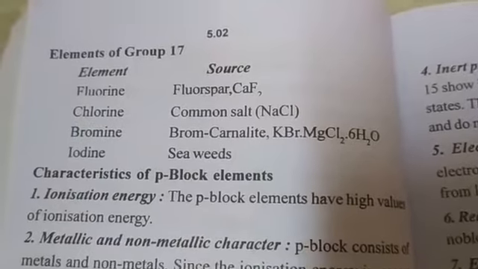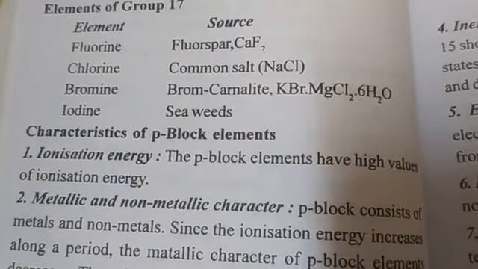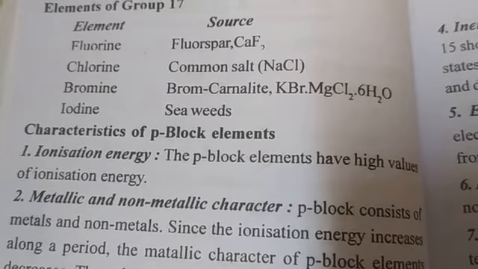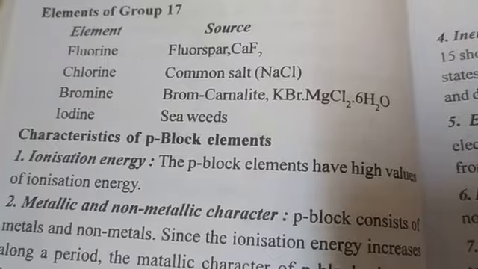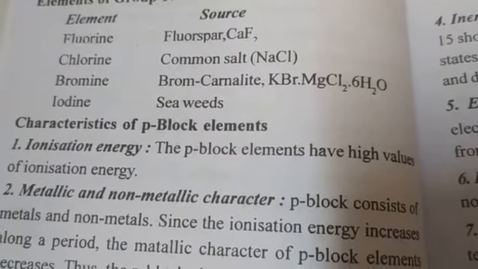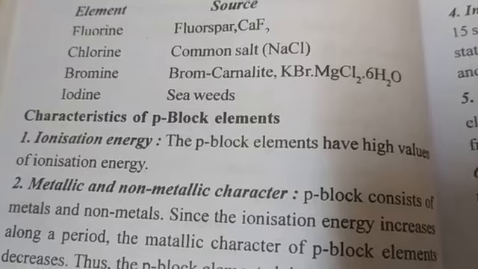So for group 17, that is the halogen family. For fluorine, the source is fluorspar. For chlorine, the source is common salt. So what is a common salt? Sodium chloride is a common salt, and the bromine and iodine, you see the source of these elements.